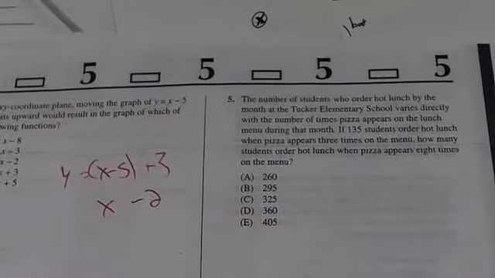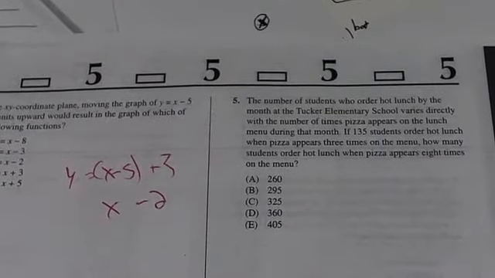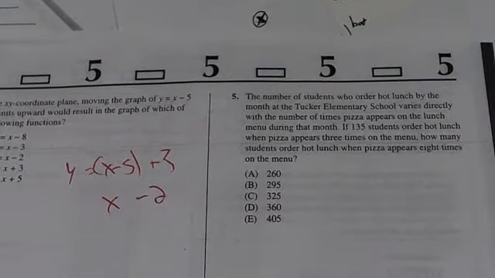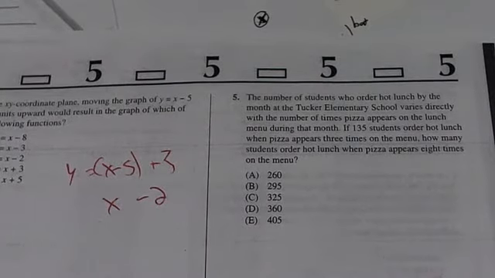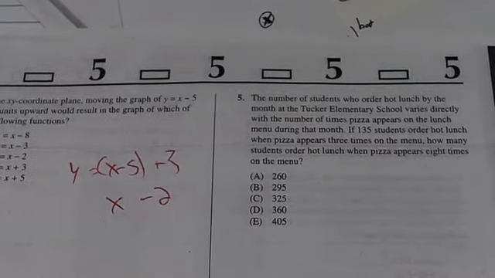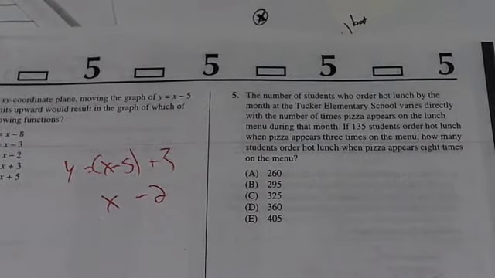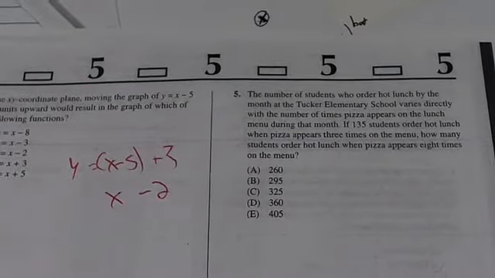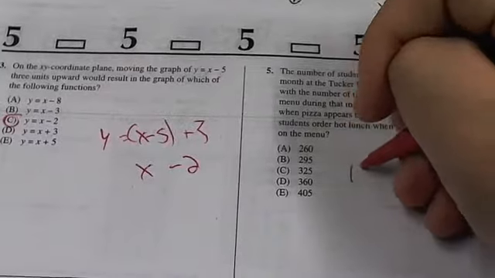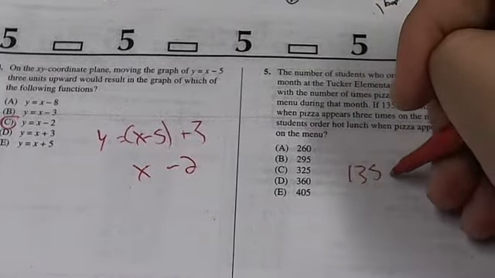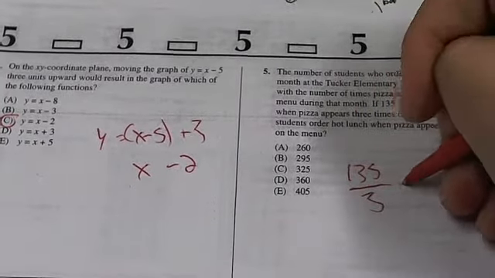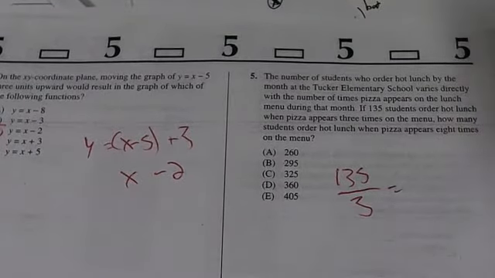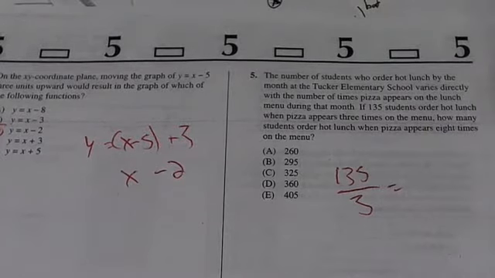You can also do this in a calculator, but it's easier this way. Alright, the number of students who order hot lunch by the month at Tucker Elementary School varies directly with the number of times pizza appears on the lunch menu during the month. So directly varies, so that means we're going to be doing ratios. 135 ordered hot lunch when pizza appears 3 times on the menu. How many students order hot lunch when the pizza appears 8 times on the menu?